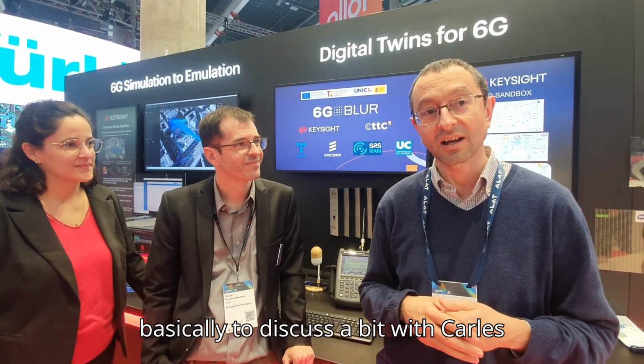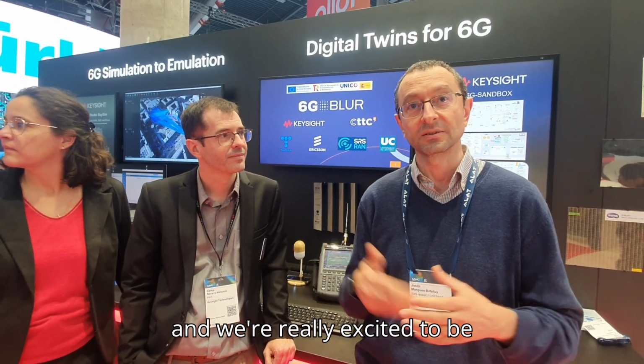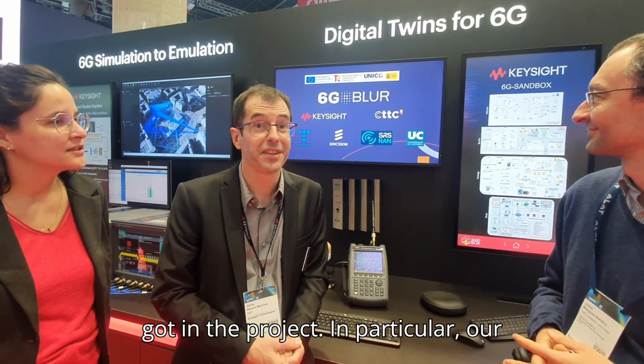And we're here basically to discuss a bit with Carlos and Michael what has been the contribution of Keysight to the project, and we're really excited to be here discussing with Carlos. Thank you, Josep. We are indeed really excited to be here at the Keysight booth showing the latest results that we got in the project.